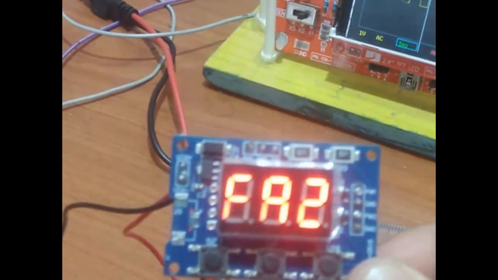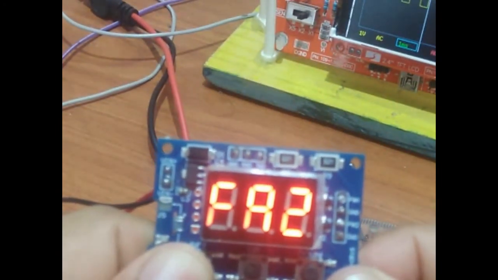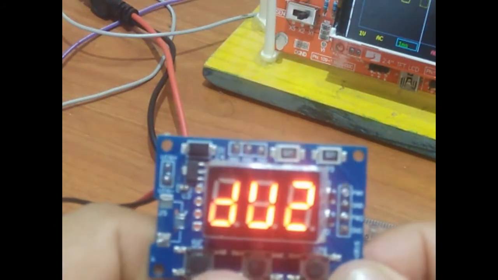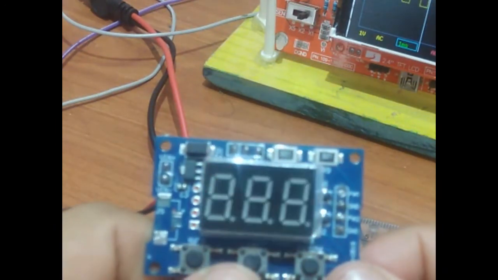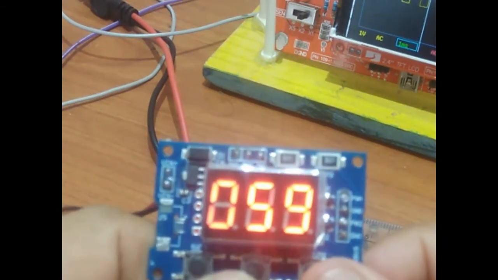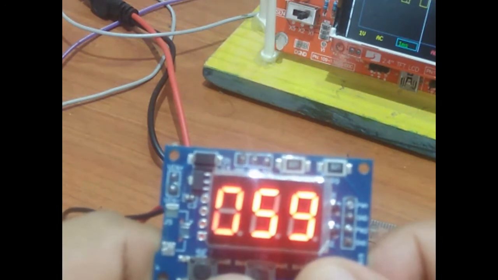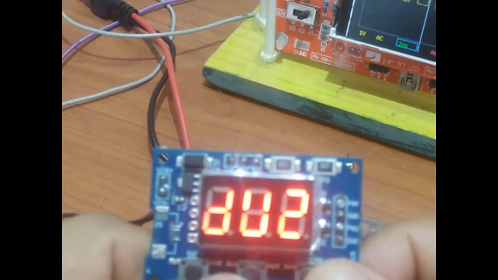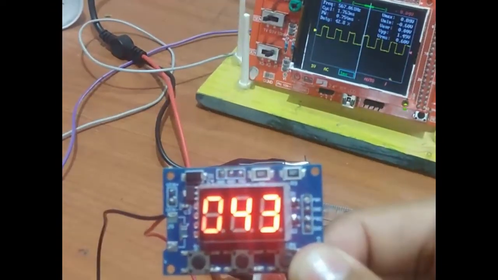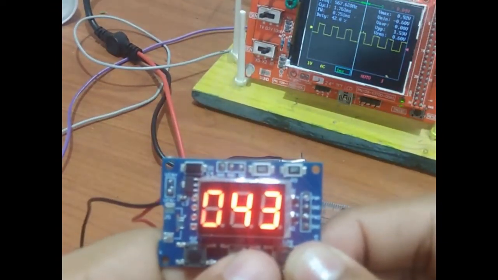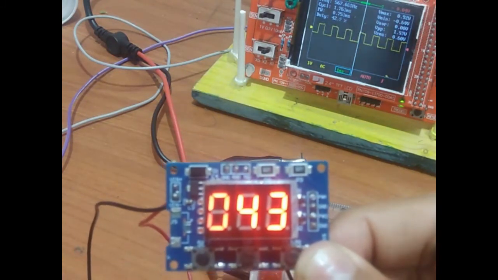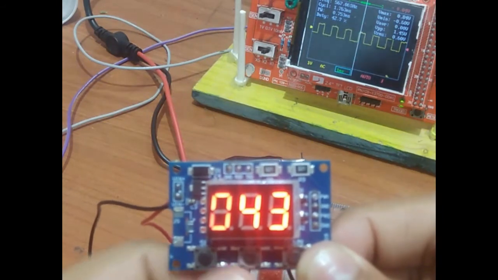If you want to vary the duty cycle of channel 2, you have to press the duty setup button again, and DU2 is to vary the duty cycle of channel 2. Now the duty cycle is 59 percent. I'm going to increase the duty cycle, let me zoom out the settings. Okay, now you can see the duty cycle is 43, and in the oscilloscope also you can see it's 42.6.